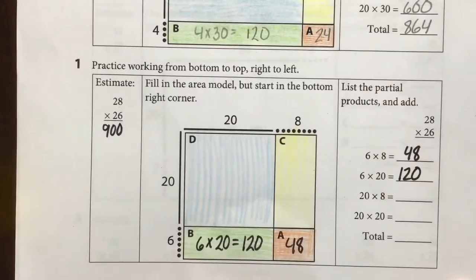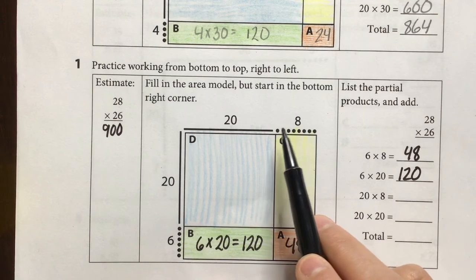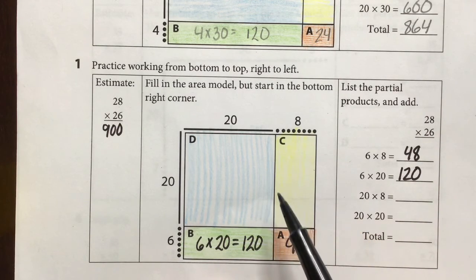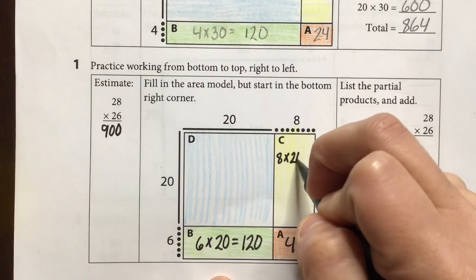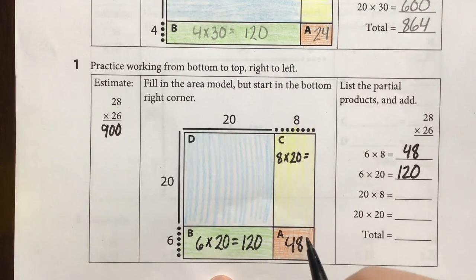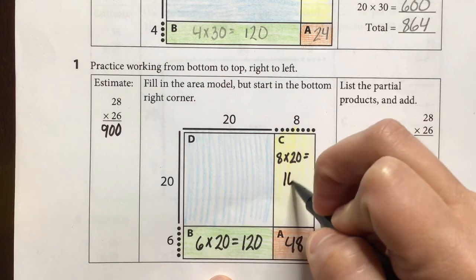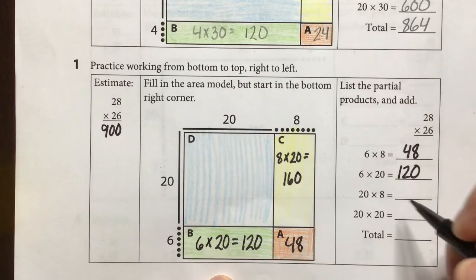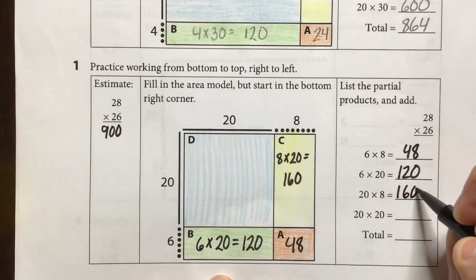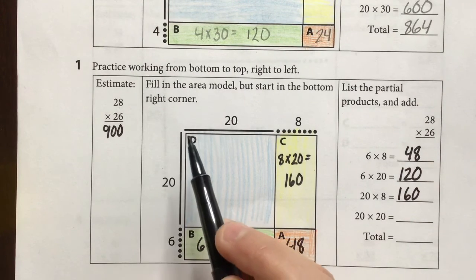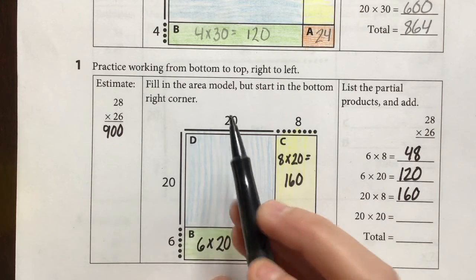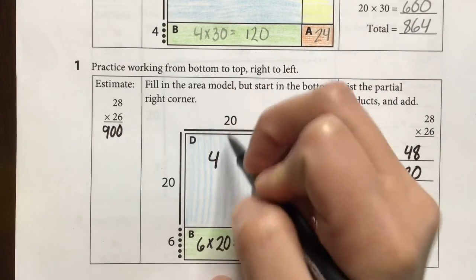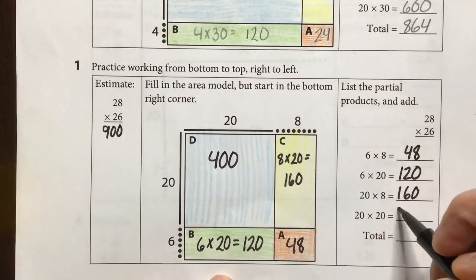And then I'm going to go to C. C is going to be 8 times 20. So I know that 8 times 2 is 16. Then I just put the 0 at the end. It's 160. And then finally, I'm going to do the big box, 20 times 20. So I know that 2 times 2 is 4, plus 2 zeros is going to be 400.